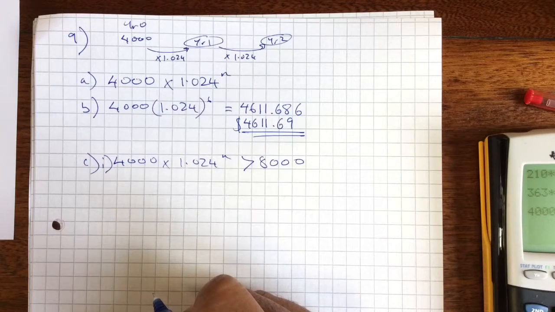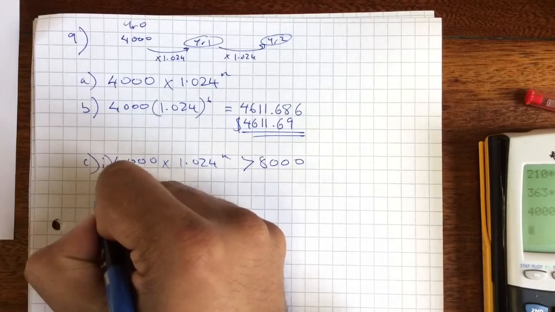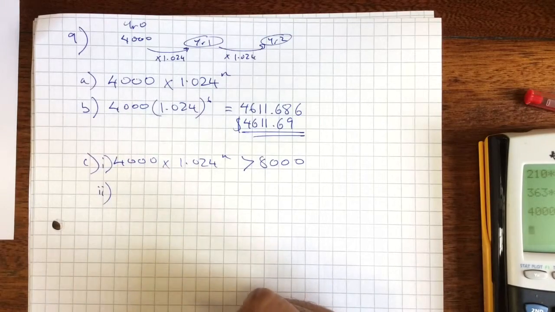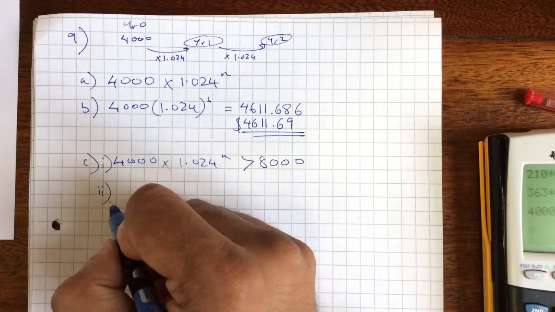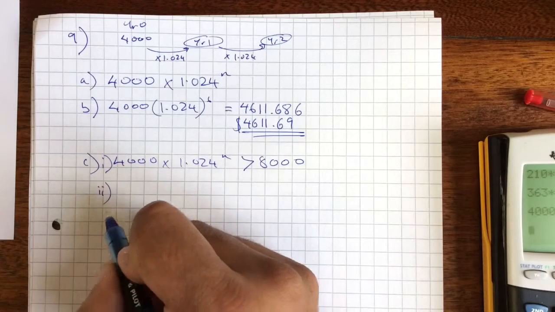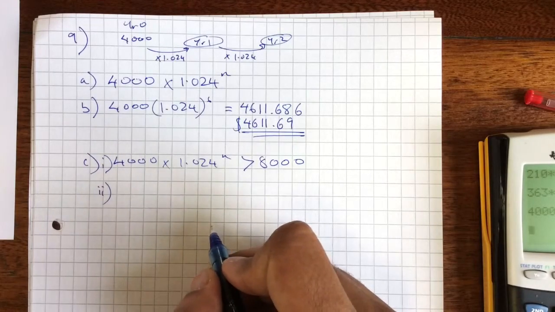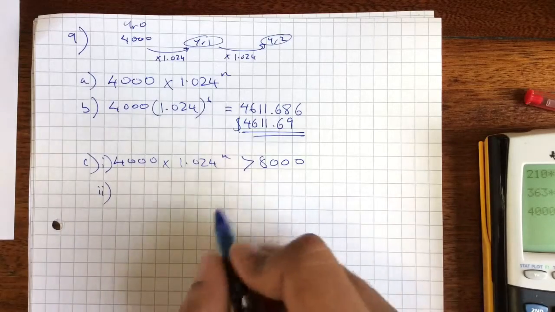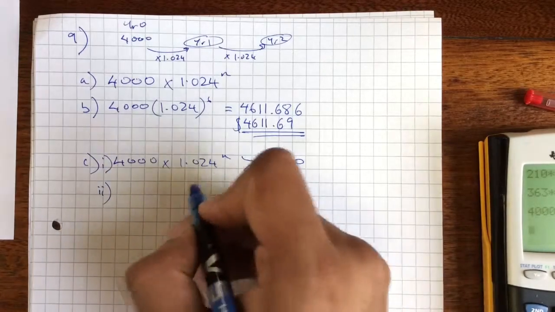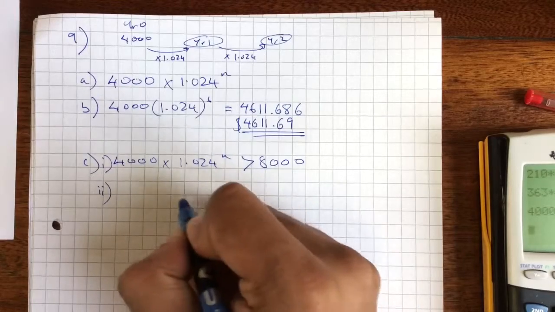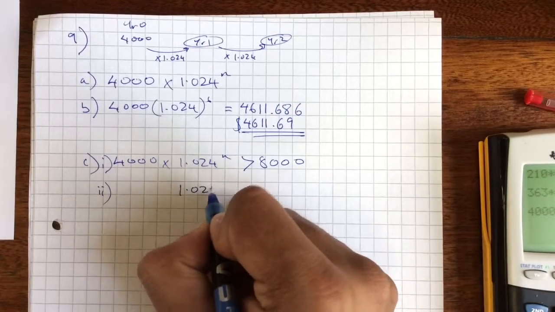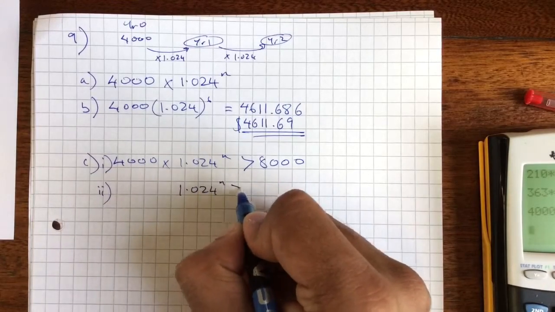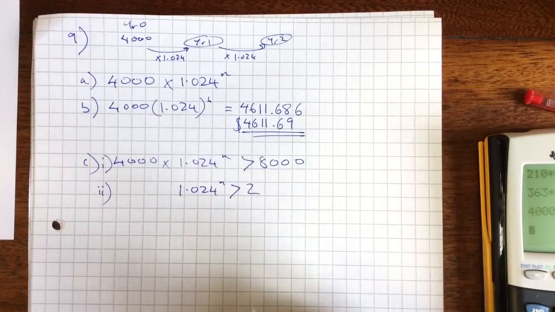Part 2, calculate the minimum value of n. Right, this is going to be tricky. The minimum value of n, we're going to have to use either a graph on our calculator, a bit of trial and error, or you can use a mixture and use a table on your calculator. And we might try all 3. Let's see how we go. So the minimum value of n to just cross that threshold. Let's simplify this. If we divide by 4,000, I've got 1.024 to the power of n is greater than 2.